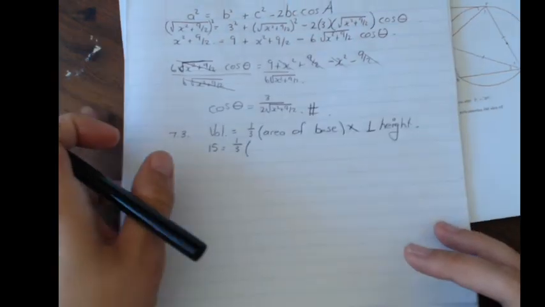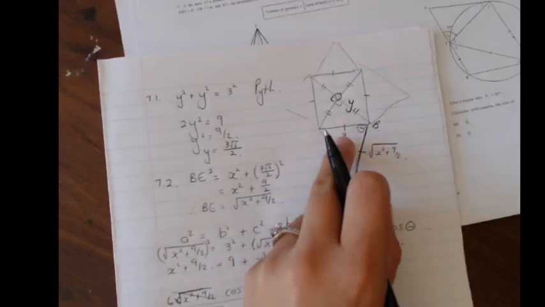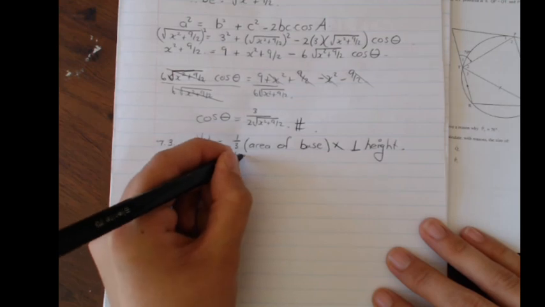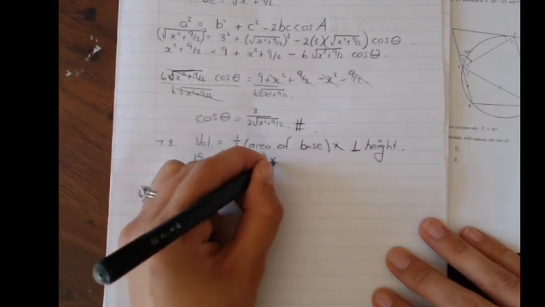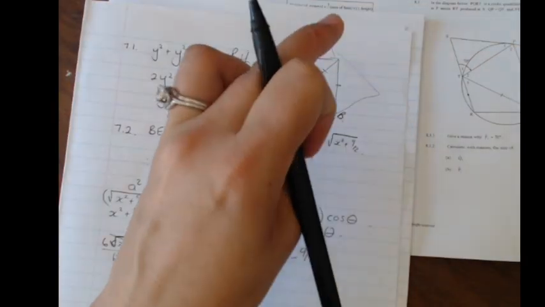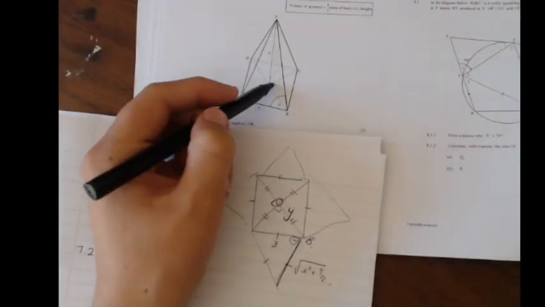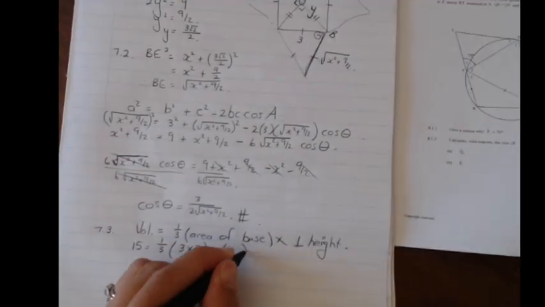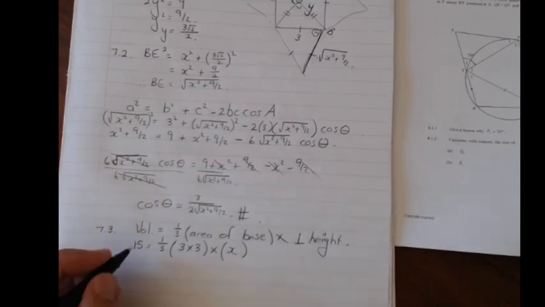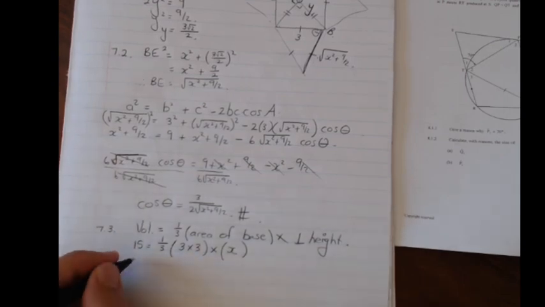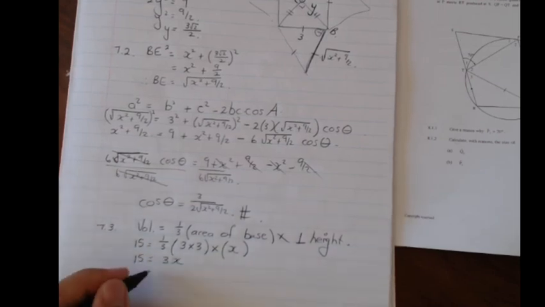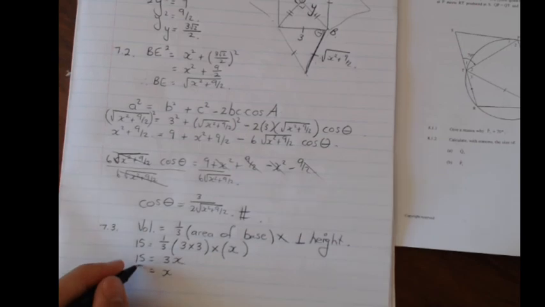The base is the square with side length 3. So the area of the base is going to be side times side, and then the perpendicular height of the pyramid. It's that length that comes up here, which is on the sketch x. So x. Okay. So this produces 15 is equal to a third times 3, which is just 3x. So this produces that x is 5.